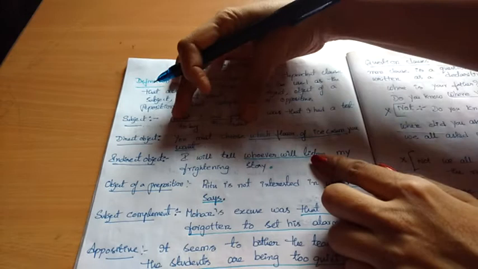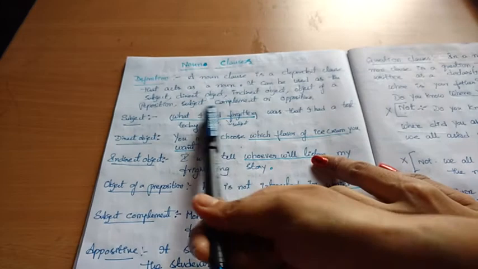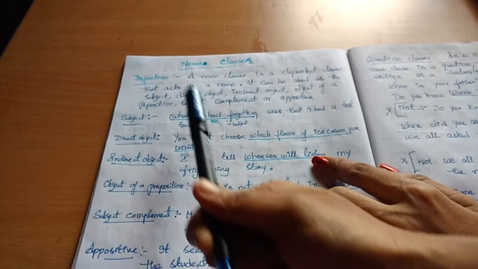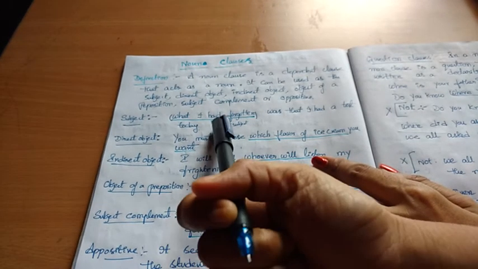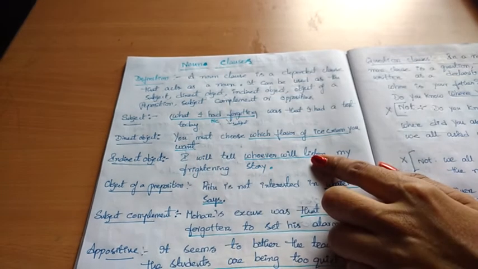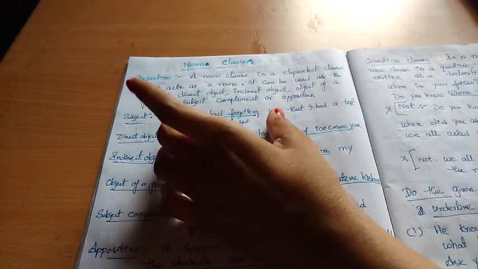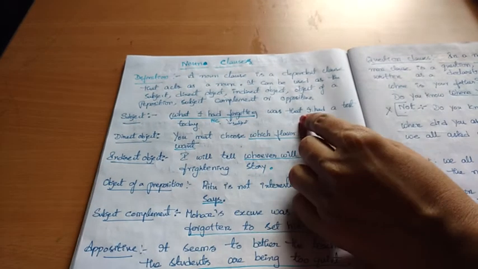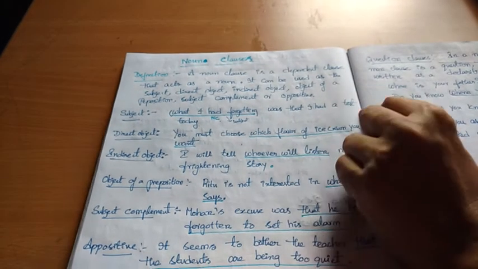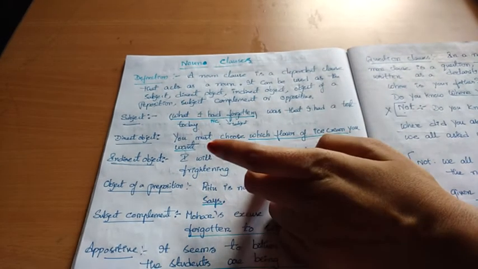Here, this is one clause, and this clause is acting as a noun. So this clause is a noun clause. What I had forgotten means something that fellow has forgotten. What is that? He had a test today, and he had forgotten it.